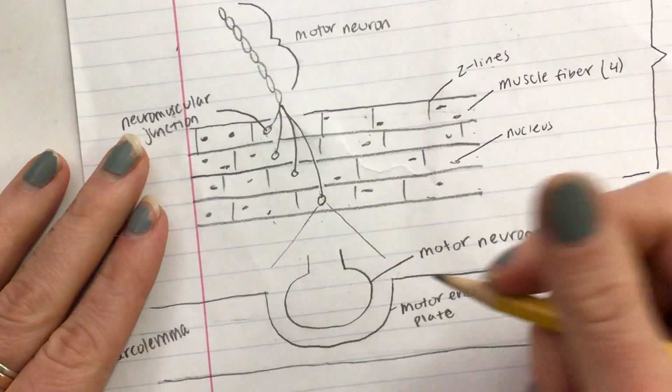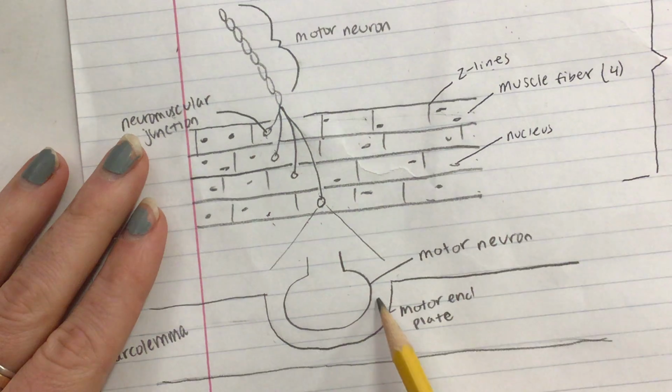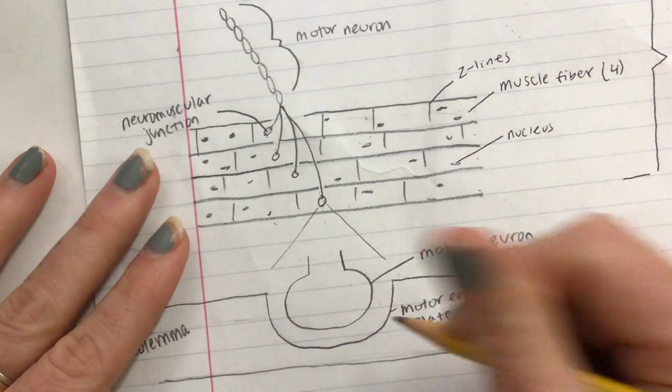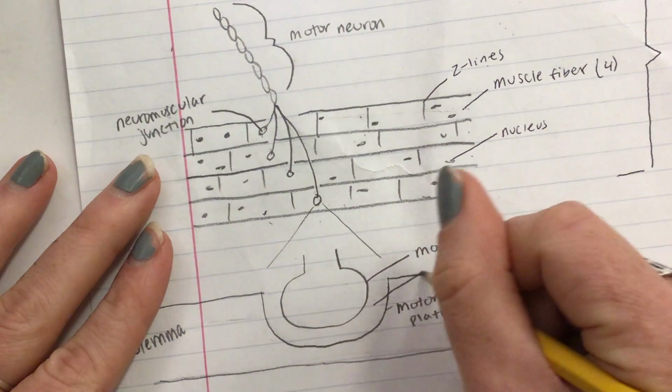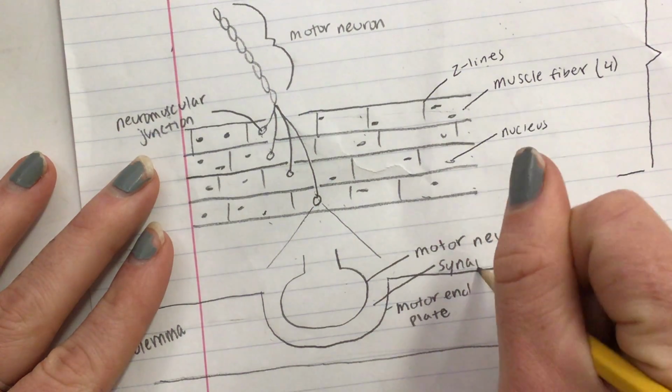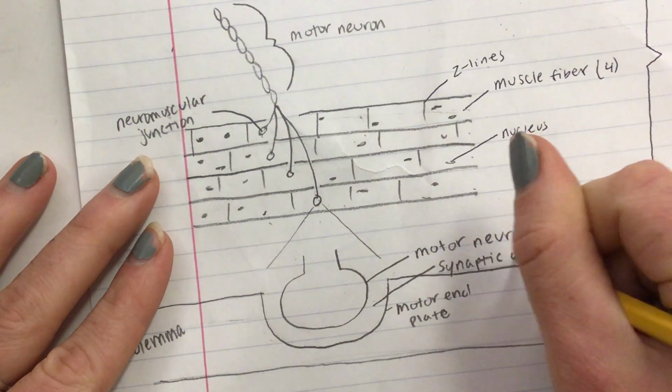And then we have the synaptic cleft, which is this space in between. This gap does get a name because a lot actually happens in this gap. So we can label that the synaptic cleft.